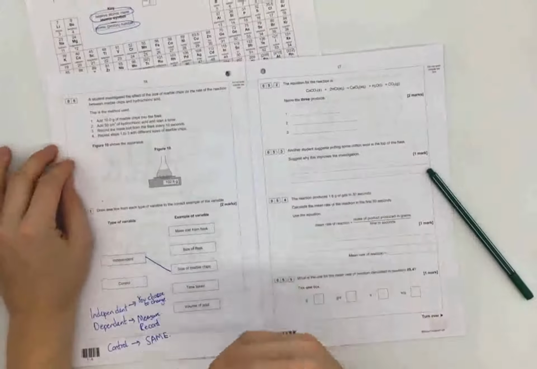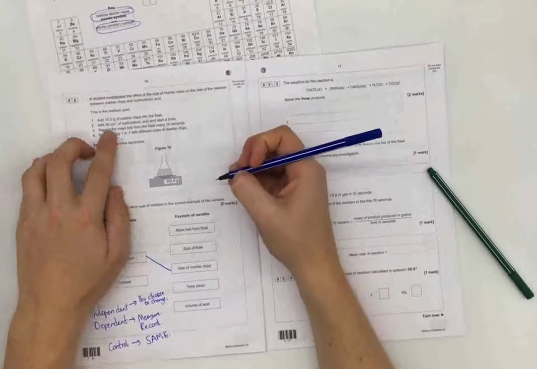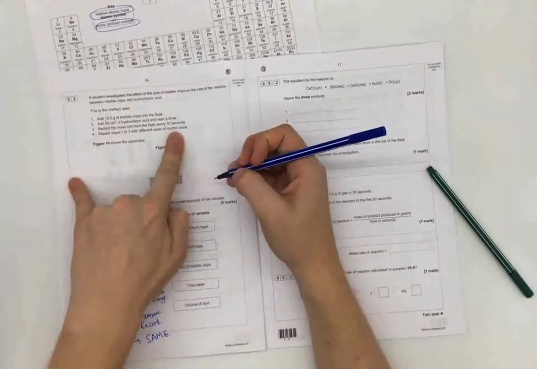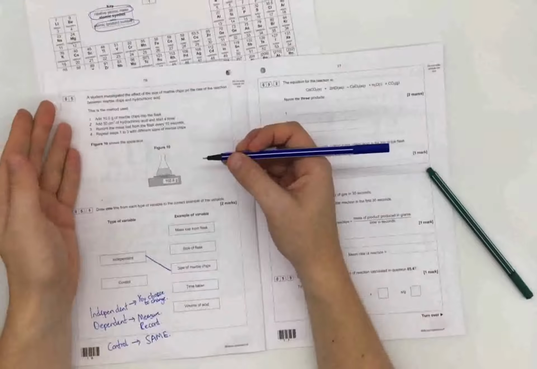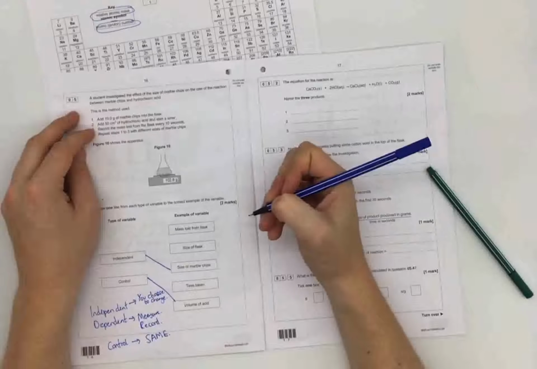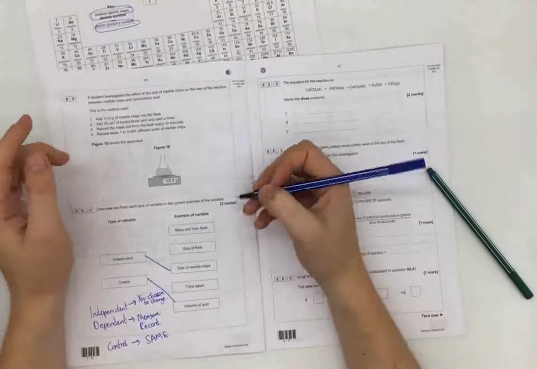Okay, so we only change some things at a time, and the things which we are keeping the same here, well, we kept everything the same. The only thing we changed was the different size of marble chips. So anything up here which is not to do with the size of the marble chips is something which we kept the same. So we kept the volume of acid the same. I suppose we kept the size of flask the same, but it's not really as important.